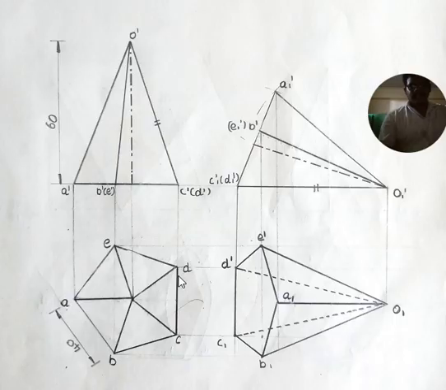One of the triangular faces means I am taking this OCD. This OCD triangular face will be visible as a line in the front view. So what we have to do is tilt the first step front view in such a way that this OCD line comes on the reference line, the XY line. We have to tilt this first step front view in such a way that this OCD triangular face line comes onto the XY line.